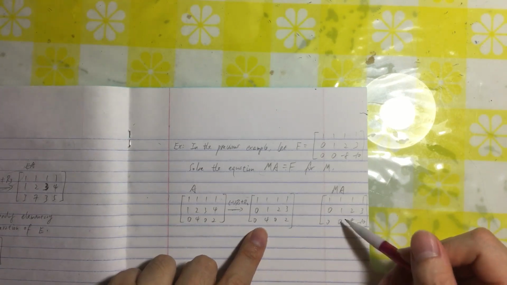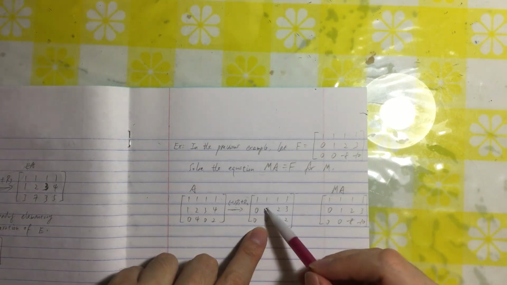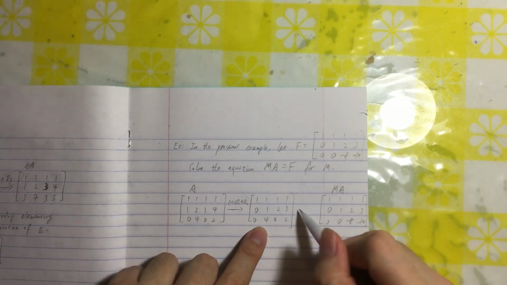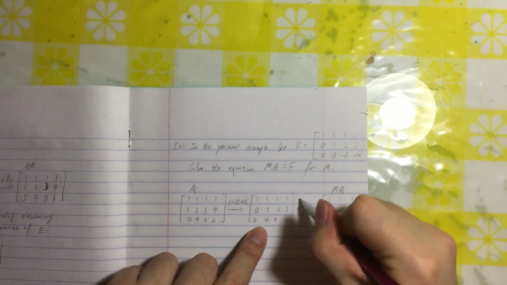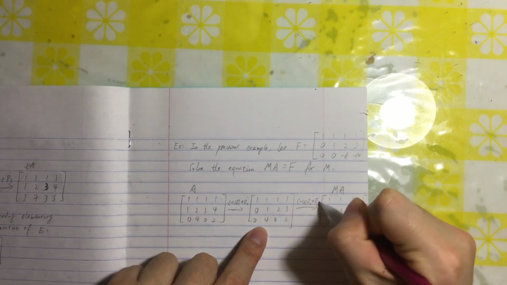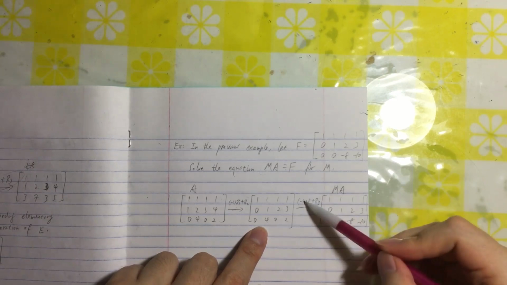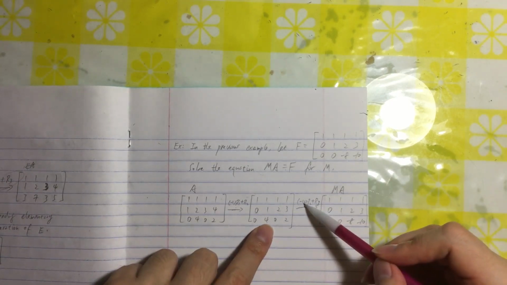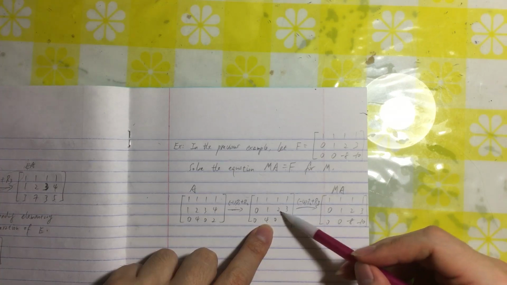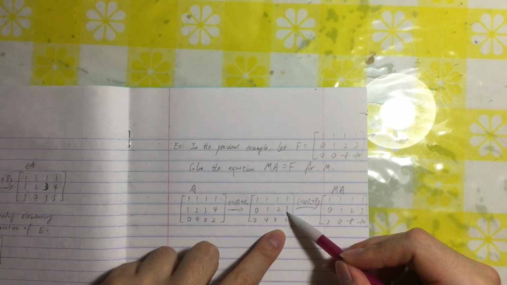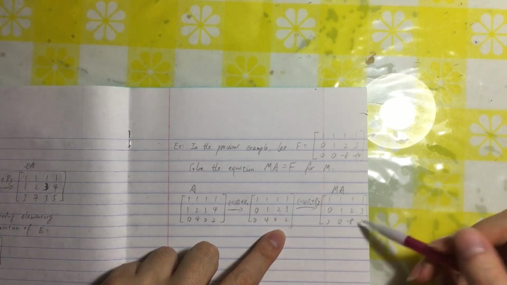How do we get 0 here? What I can try is I can multiply second row by negative 4, add it to the third row. Let's try. Negative 4 times 1 is negative 4. Negative 4 plus 4 is 0. Negative 4 times 2 is negative 8. Negative 8 plus 0 is negative 8. Negative 4 times 3 is negative 12. Negative 12 plus 2 is negative 10. So that's the right operation.